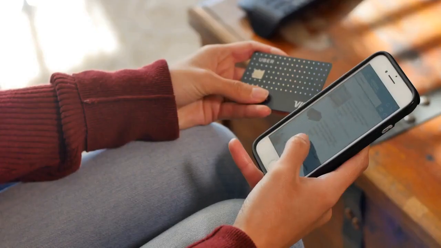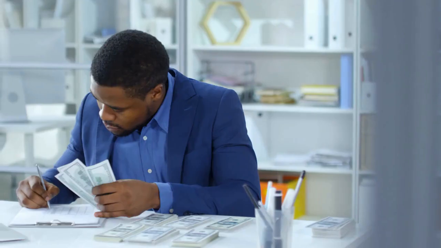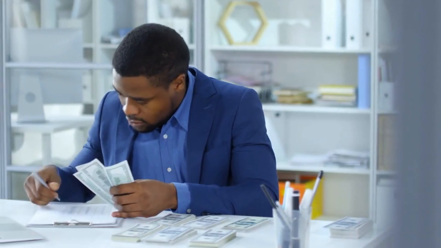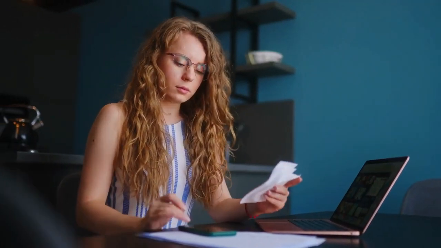Number 5. Stick to your budget. The final step is to stick to your budget. This means tracking your expenses and making sure that you're staying within your budget limits. If you overspend in one category, make adjustments in other areas to make up for it.